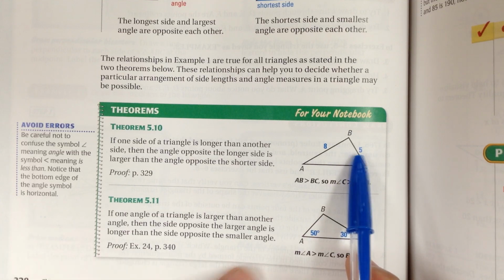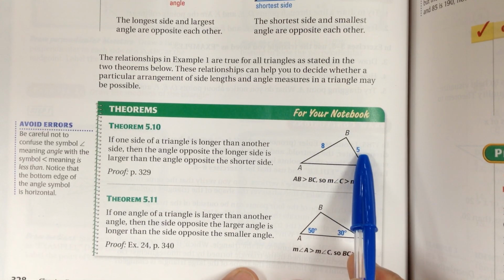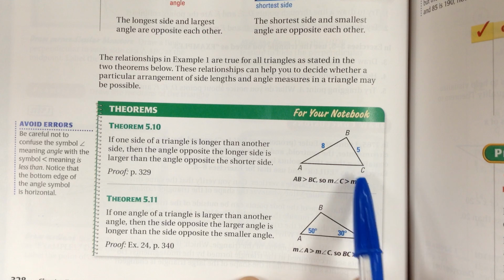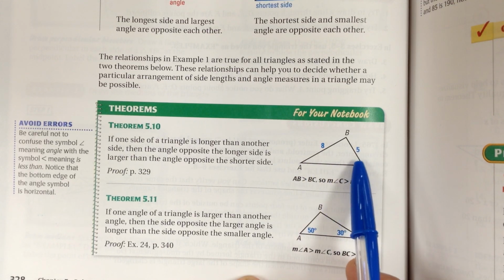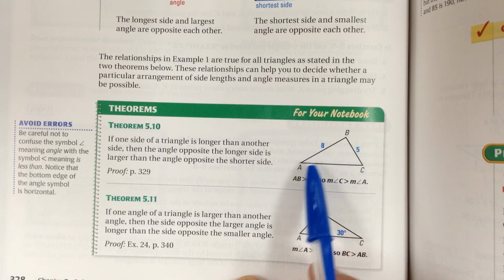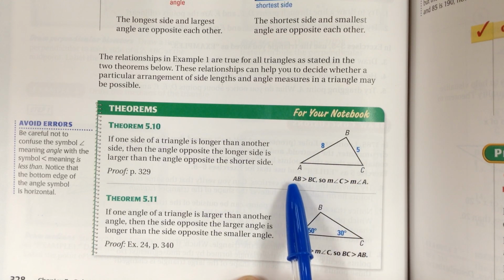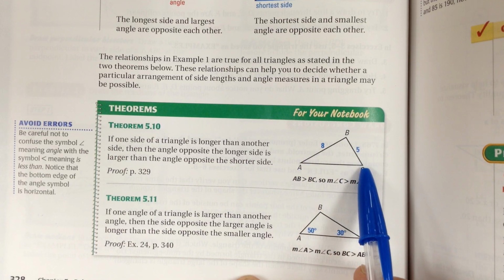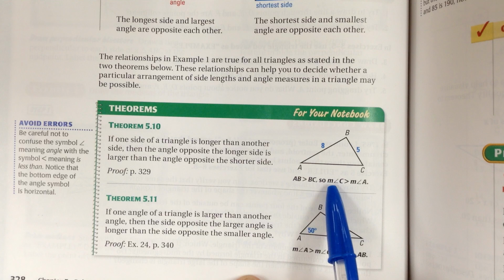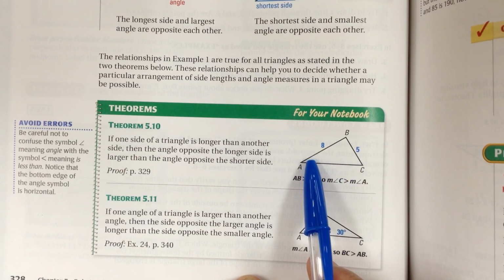So over here, see this side is longer than that one. That means this angle would be greater than this one, because this is facing the longer side. So AB is greater than BC. Therefore, the measure of angle C is greater than the measure of angle A.